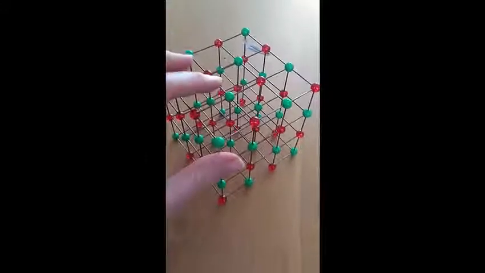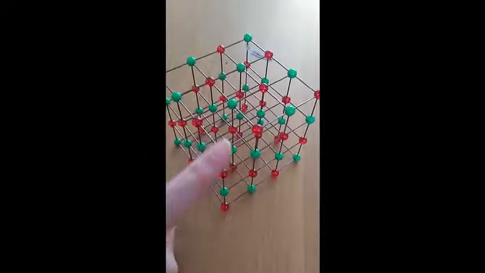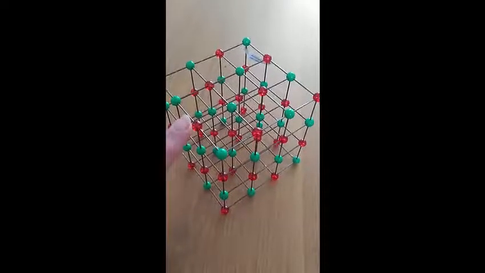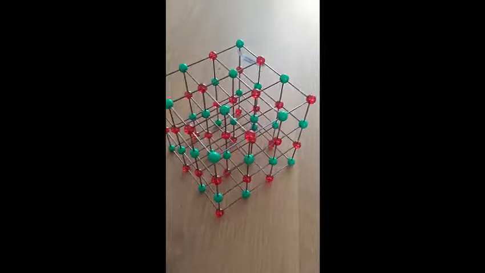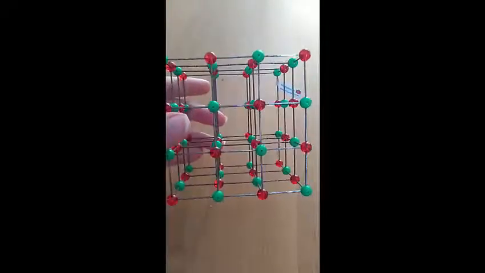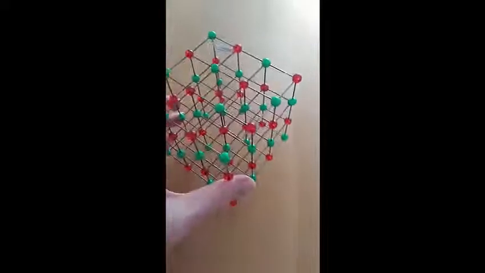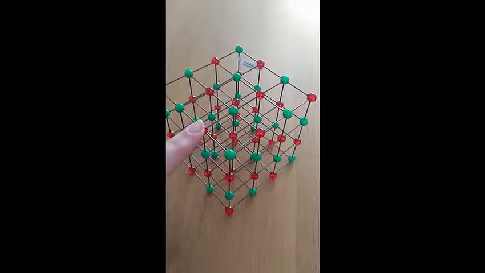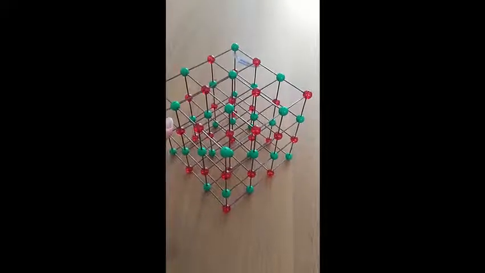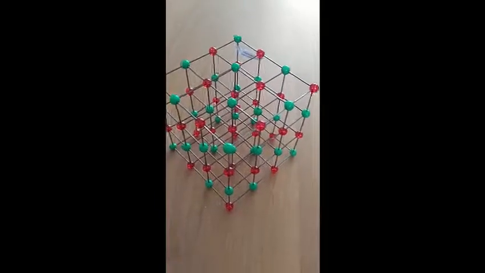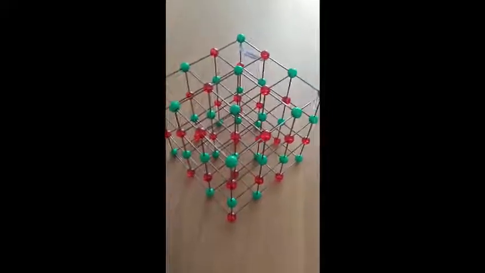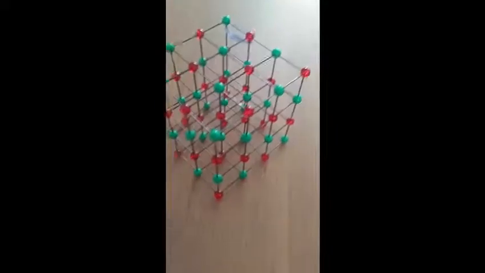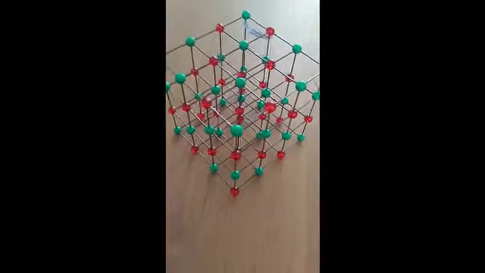Right, so this model shows sodium chloride. The greens represent sodium ions and the reds represent the chloride ions. And you can see that it is arranged in rows and columns to make a 3D structure. The chlorines are only ever next to sodiums, though. You don't get 2 chlorides together because they have the same charge and they would repel. Equally, you don't get 2 sodiums together because they'd have the same charge and therefore would repel.